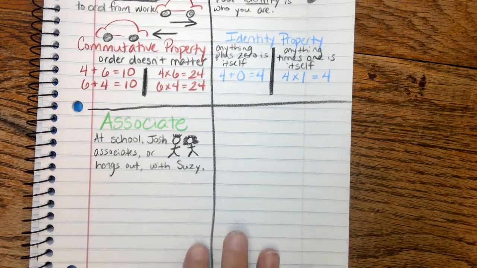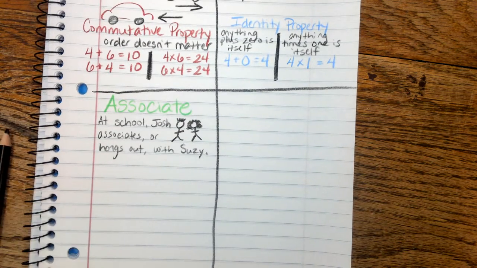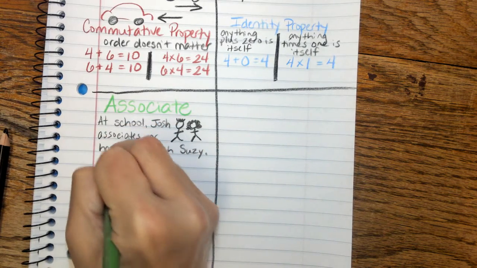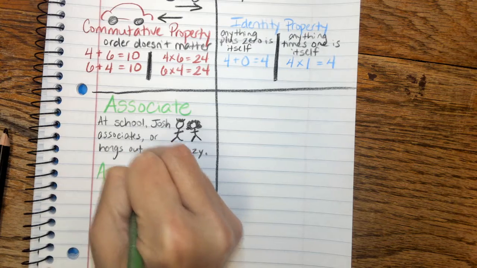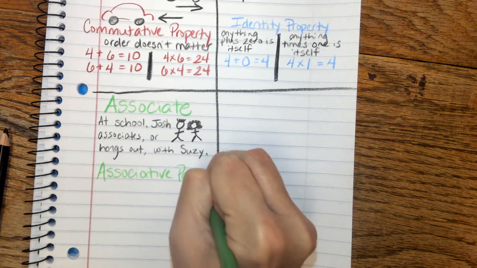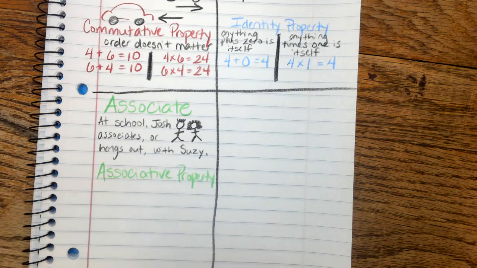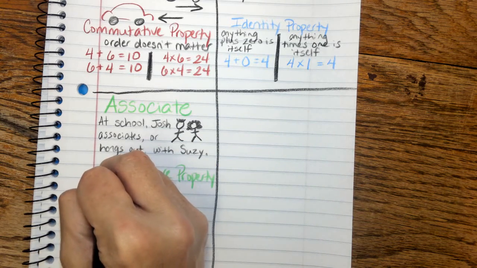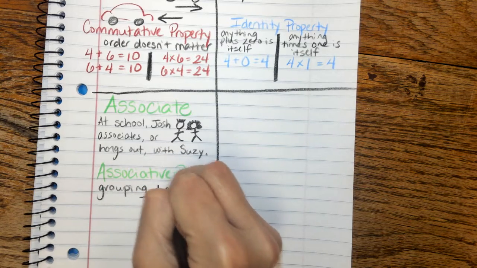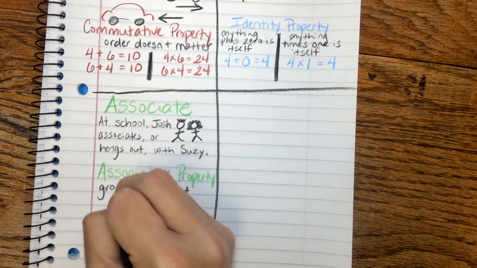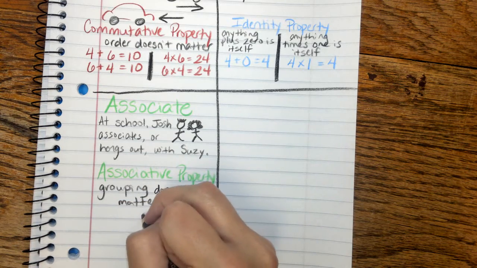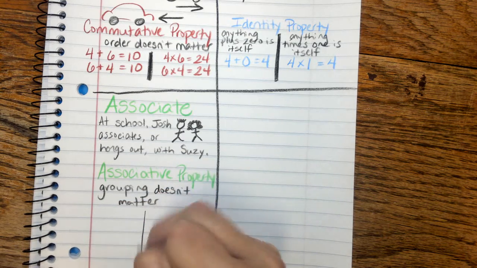Okay, so the associative property says that grouping doesn't matter. So you can change groupings in addition and in multiplication, and it won't matter.